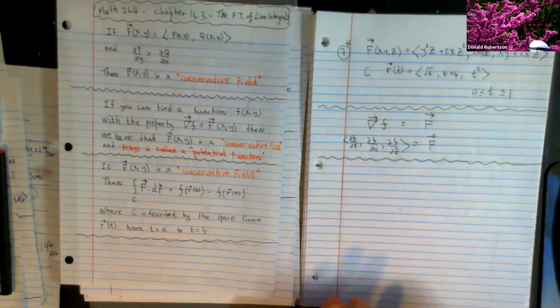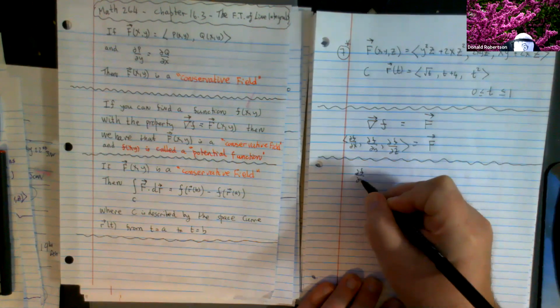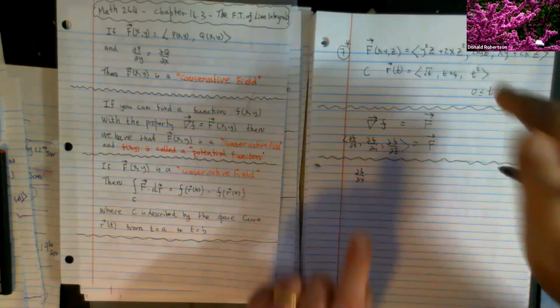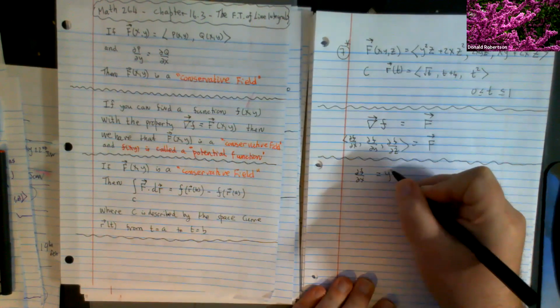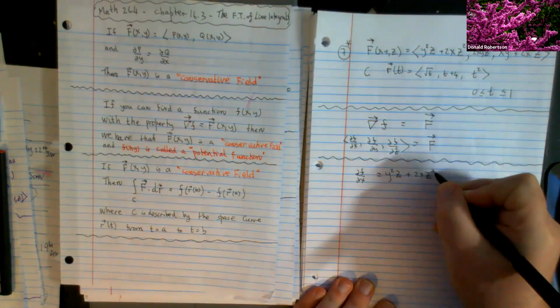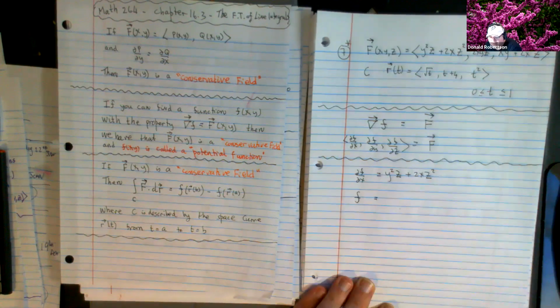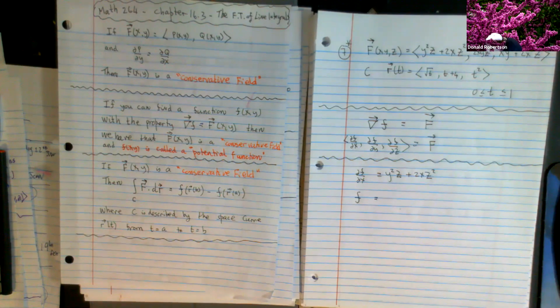Let's start off with the first one. This guy needs to be him. Okay, let's integrate with respect to x. What will the y squared z term be if you integrate it with respect to x?